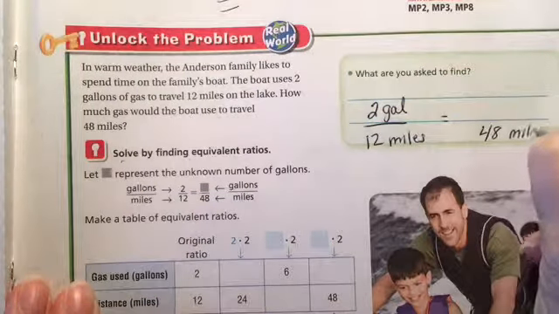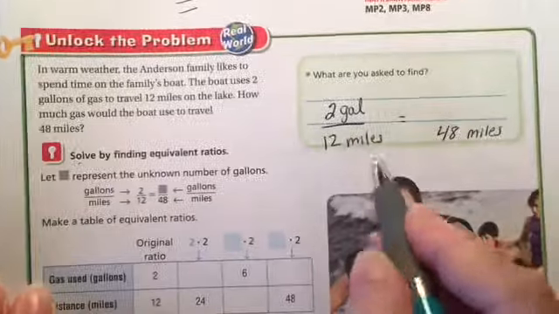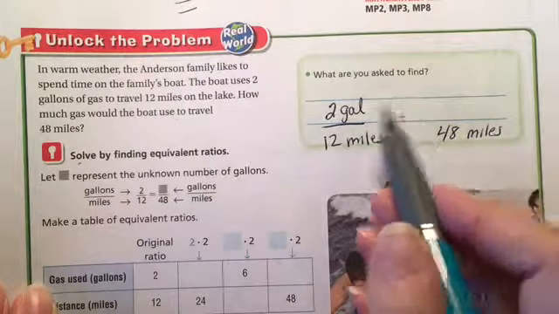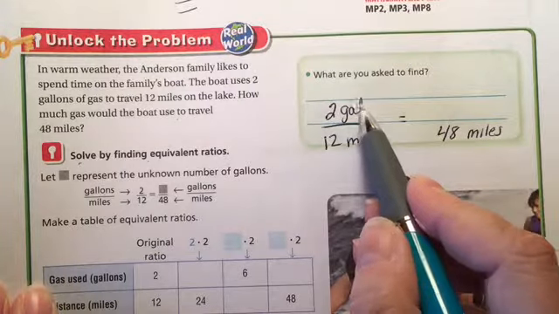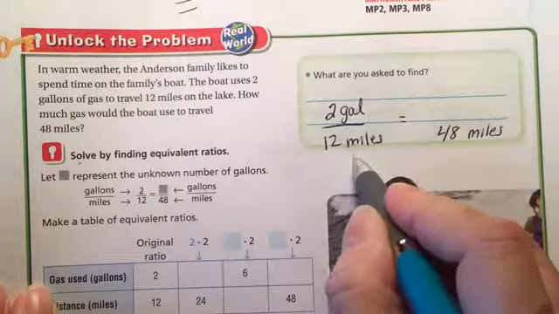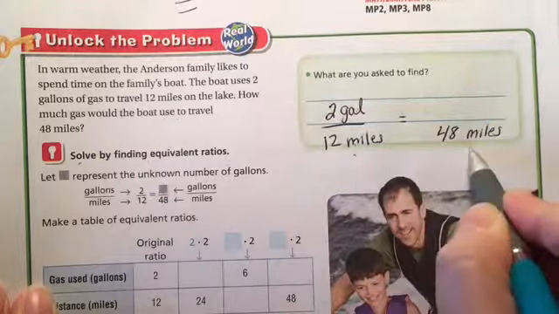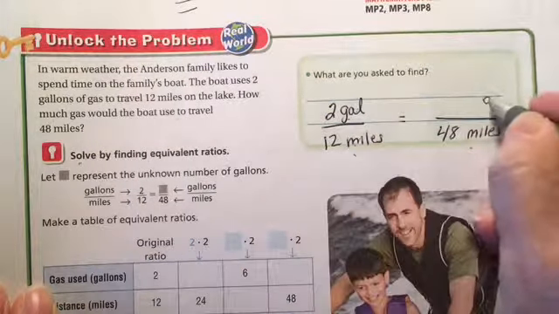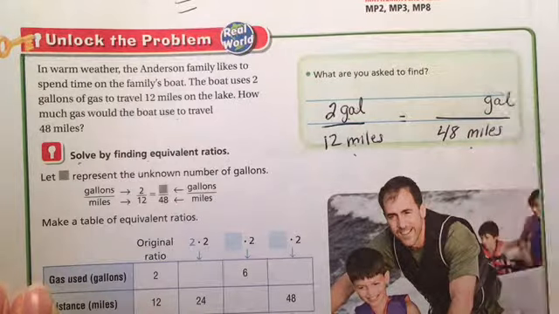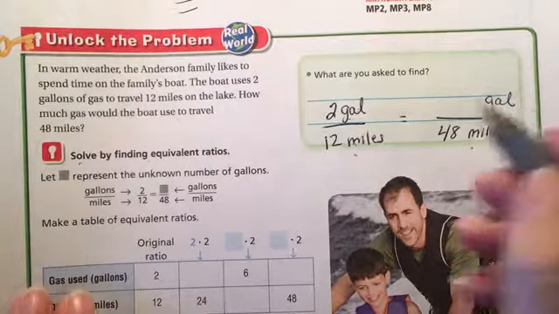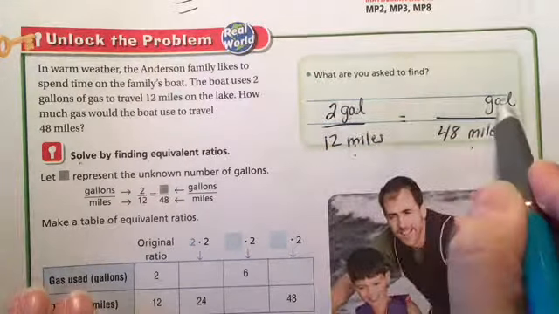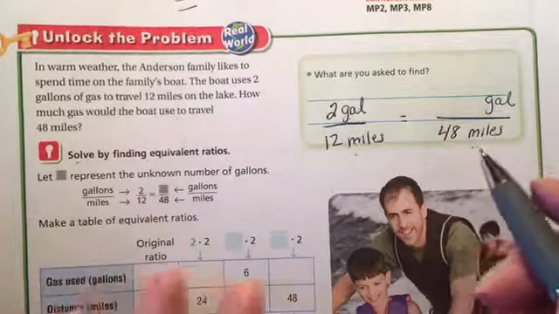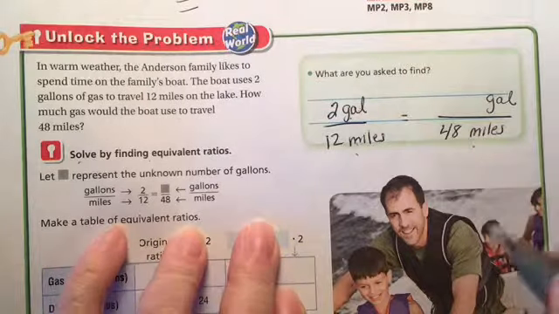So here's the key ideas, all right? Especially when it's rates, remember, order matters. So label units: gallons, miles. If miles is on the bottom over here, miles has got to be on the bottom over here, all right? And if gallons is on top, gallons has got to be on top. You cannot switch, all right? So labels, units on top have to match, and labels on the bottom have to match. That's a really big key idea here.